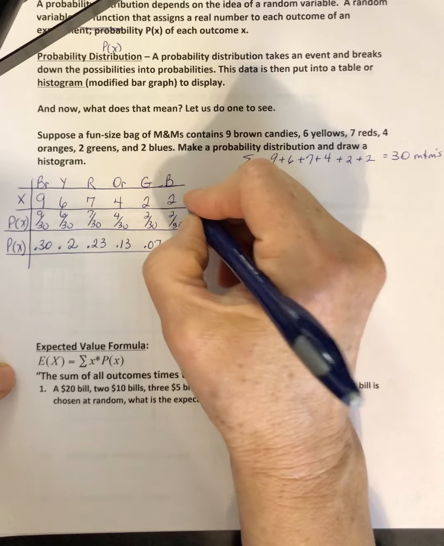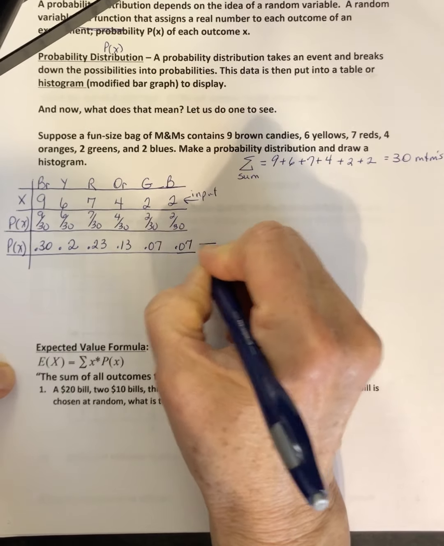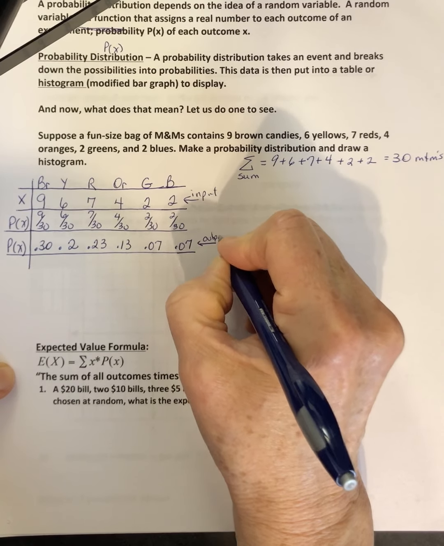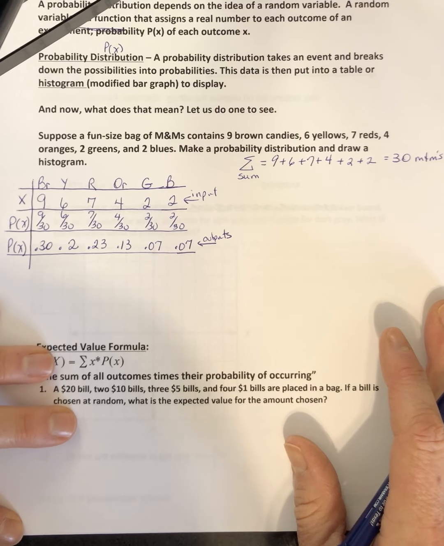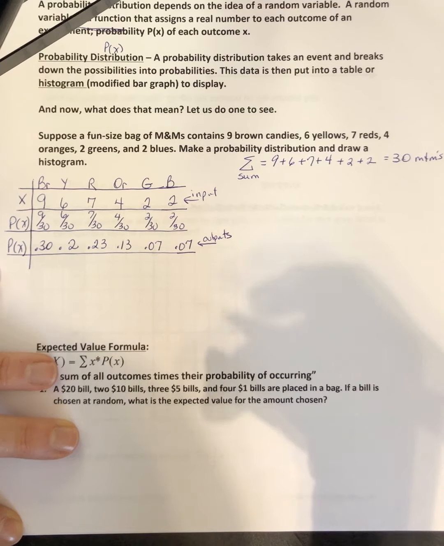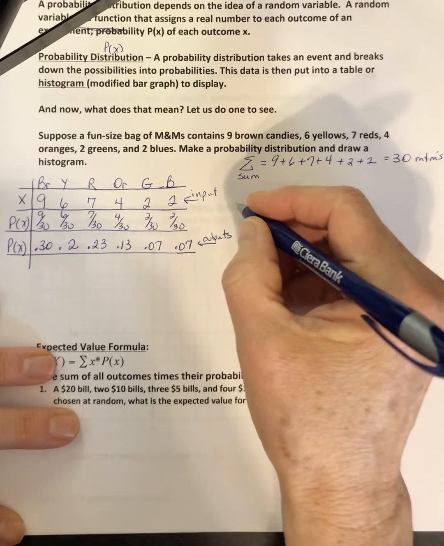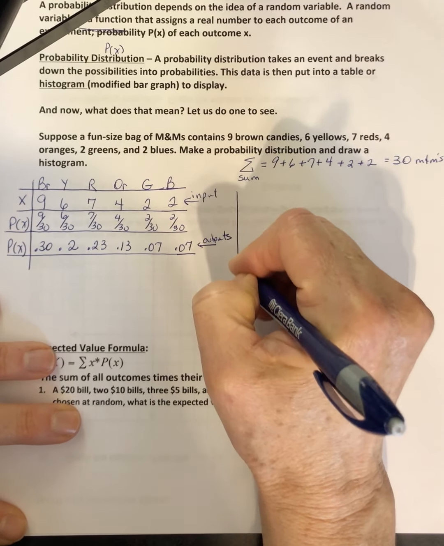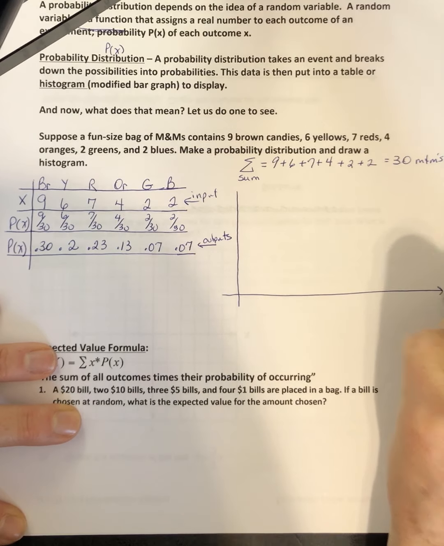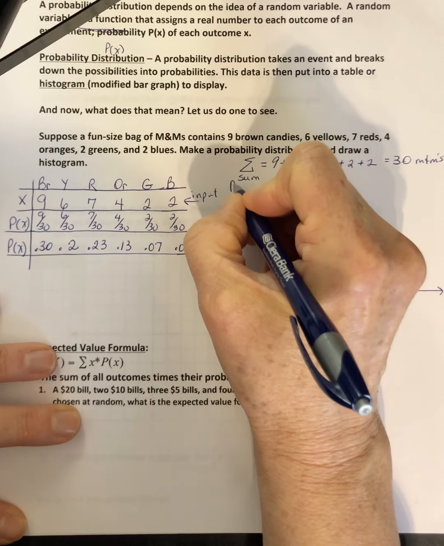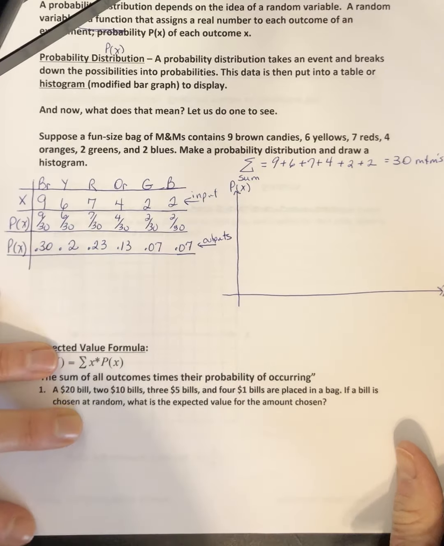So now what you notice, you've got your input. These are your input values. These are your outputs. All right, so then all we're asked to do now is make a probability distribution. In other words, we're just going to show how this is distributed across a coordinate plane and in graphical form. The y, the output, is your p of x. The x-axis is your number of outcomes.